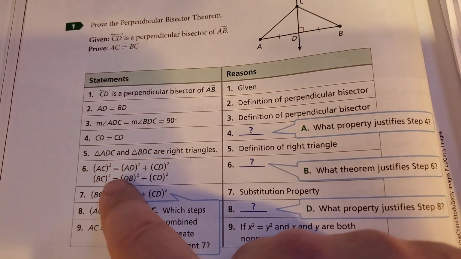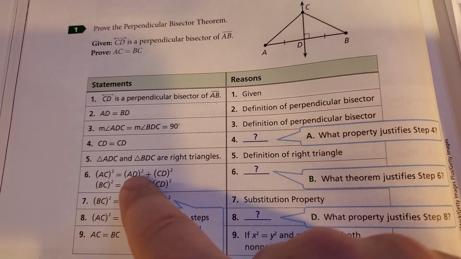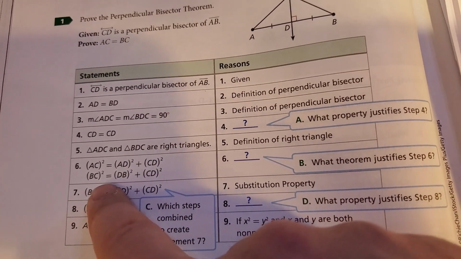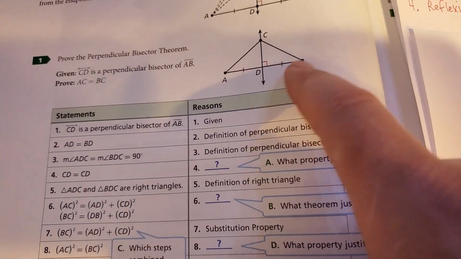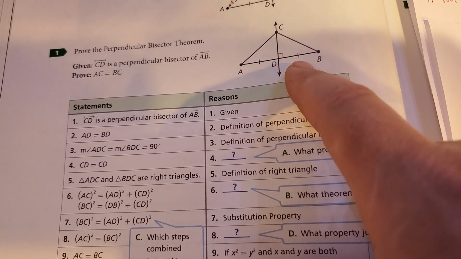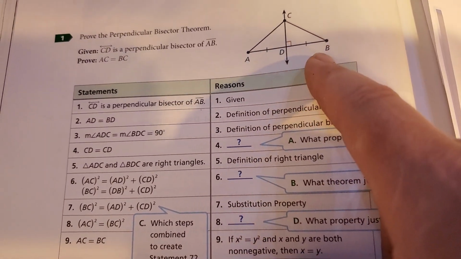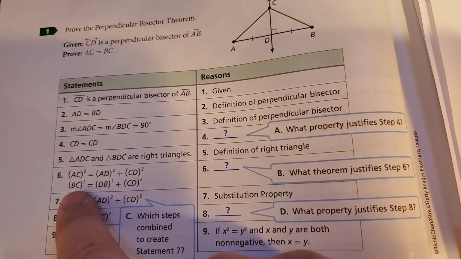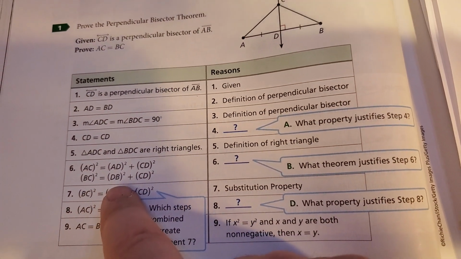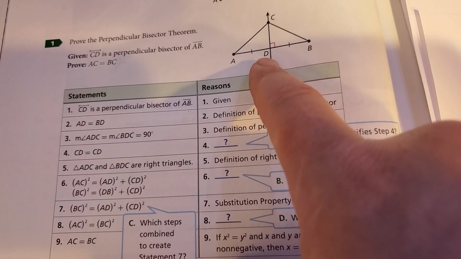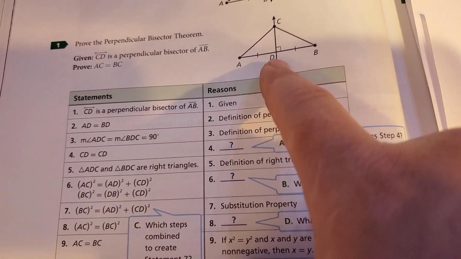So basically they're saying the hypotenuse squared equals the 2 legs squared and added together. They did it again right below, only with the right triangle on the right-hand side. Again, across from the right angle is BC, so that's the hypotenuse. So the hypotenuse squared equals the legs squared and added. BD is one of those legs, CD is the other.